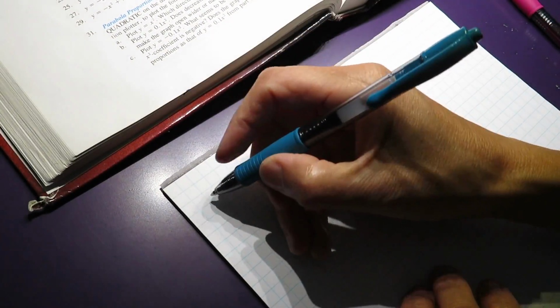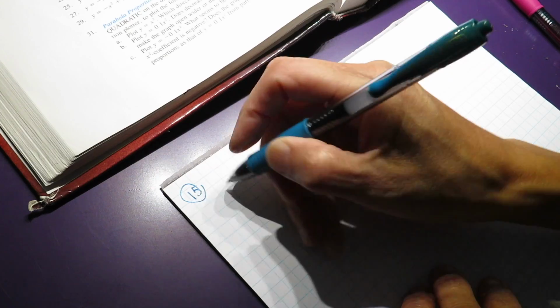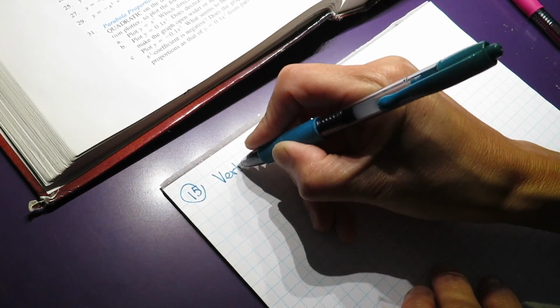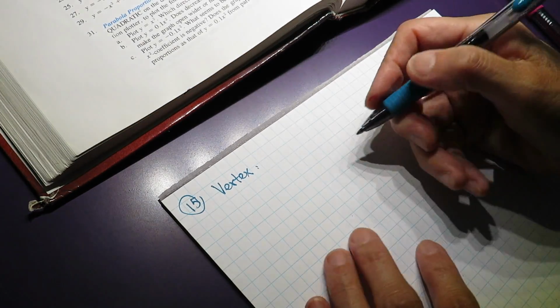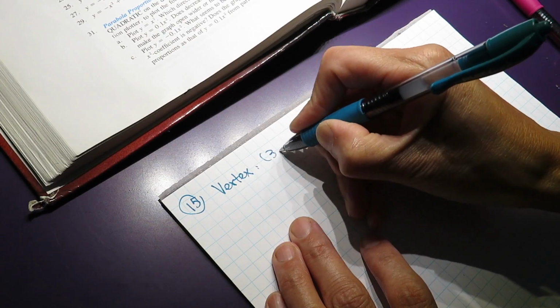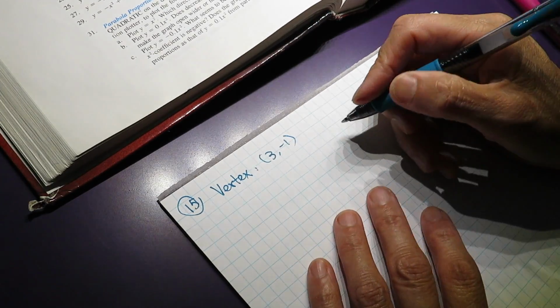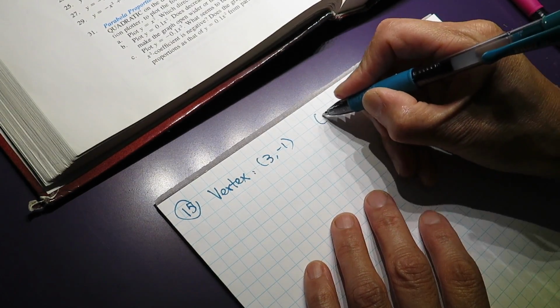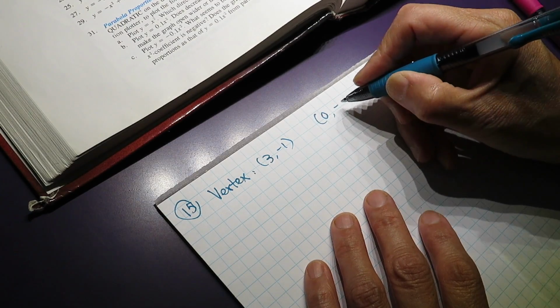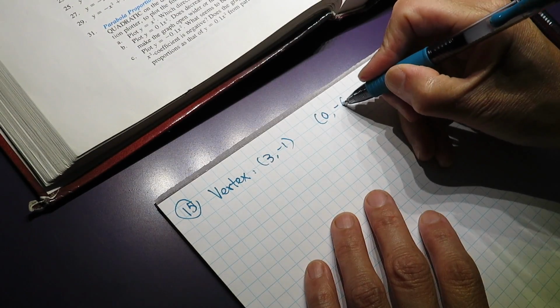So first write it down. Vertex (3, -1), and the y-intercept, we can write it just this way. Okay.